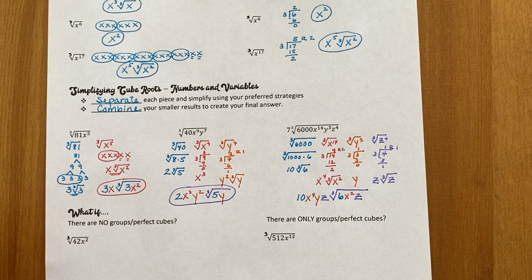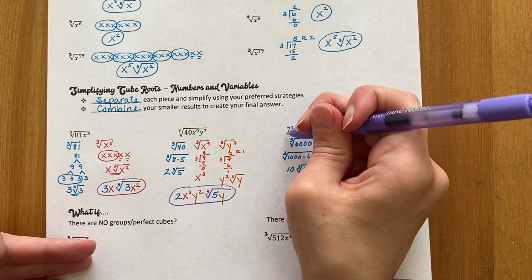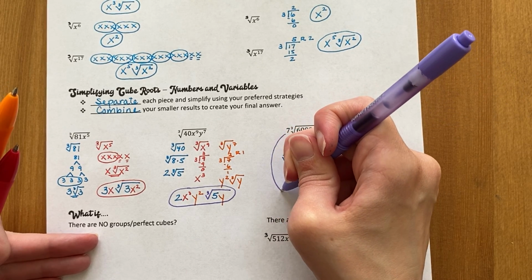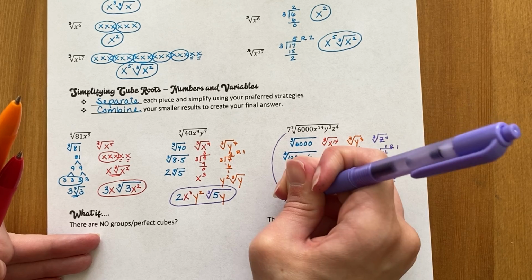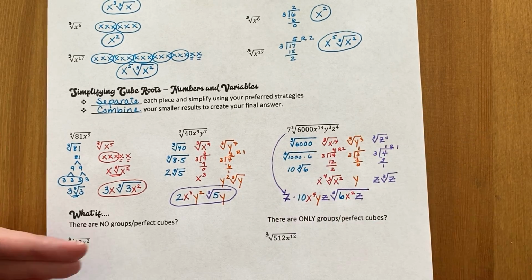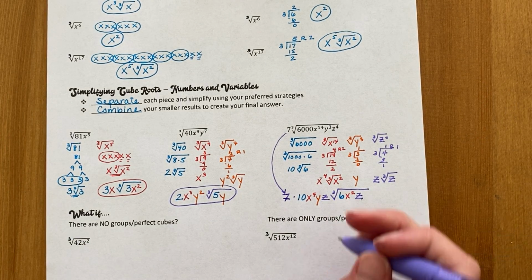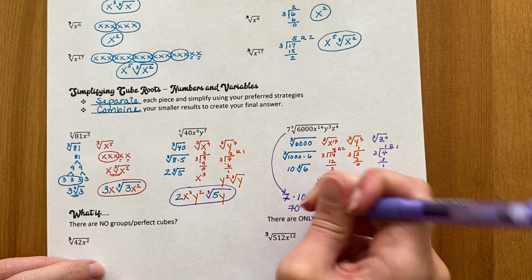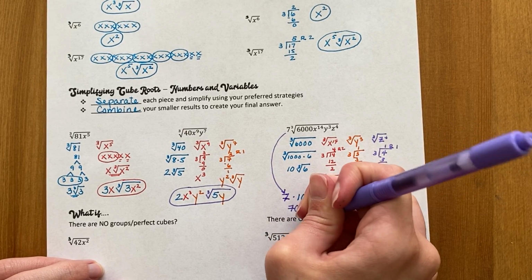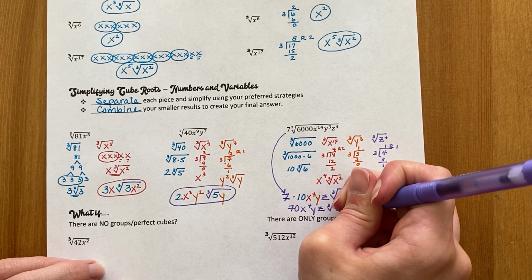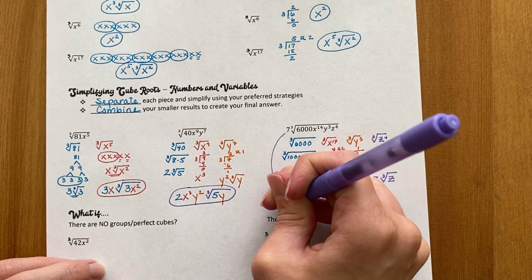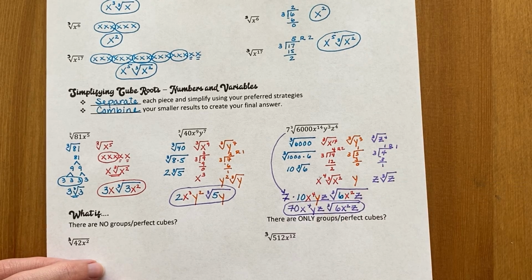All right, still not finished, which is crazy. We still have the 7 up here to deal with. So that 7 is going to swoop on down and just get multiplied here on the outside. Okay, so 7 times 10 is 70. And everything else will end up staying exactly the same. To make your final answer.